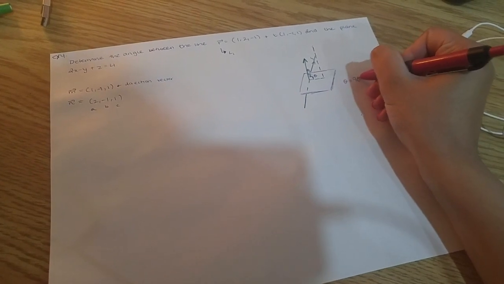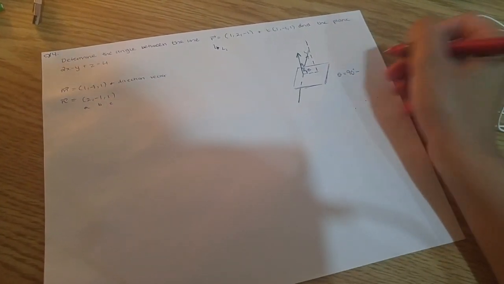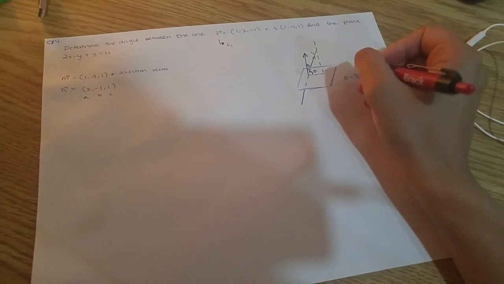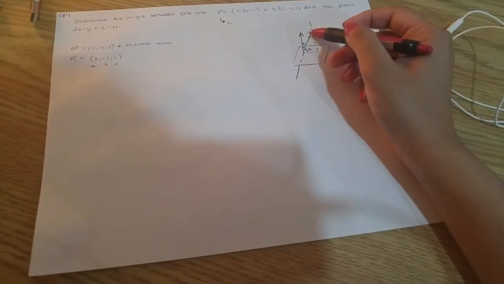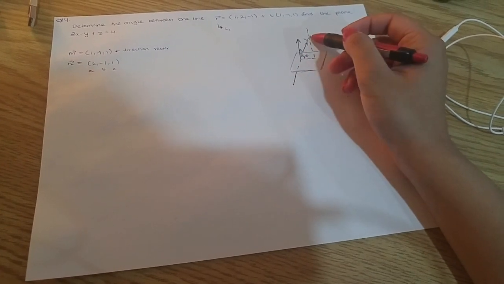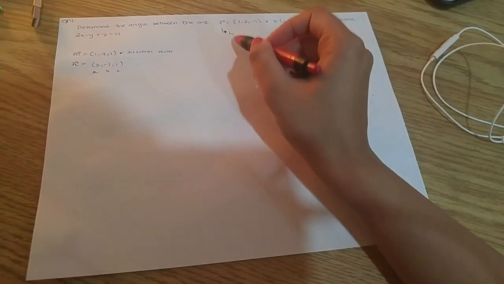So we would have to do 90 degrees minus theta 1, and I've labeled this intersecting line L1.